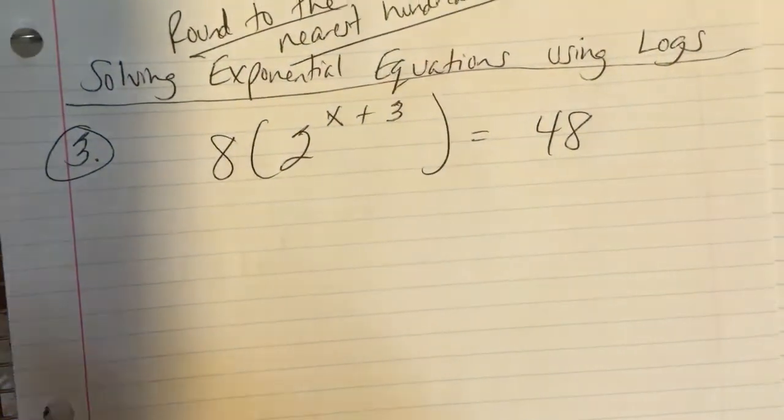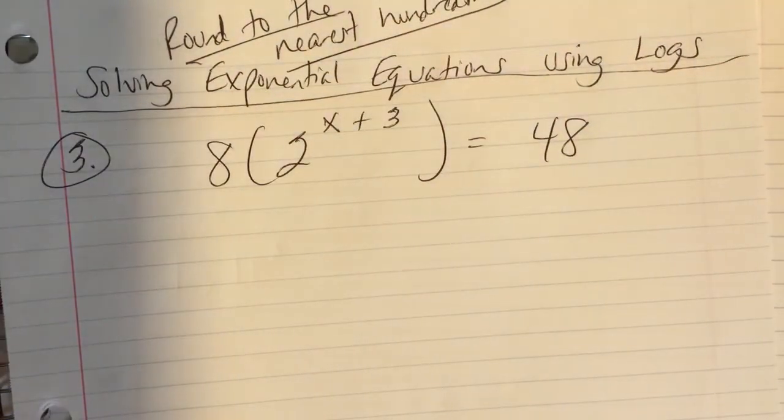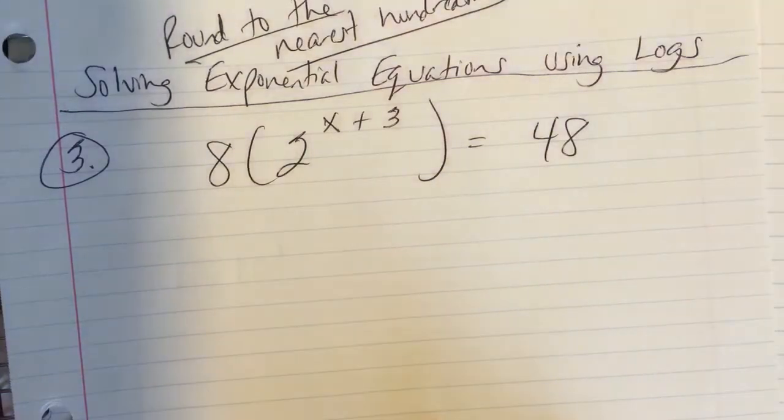Here are some more examples on solving exponential equations using logs, and this is when we don't have a common base to use, and we're going to round all our answers to the nearest hundredth. And as a reminder, it's best to not prematurely round and wait to the very end to round.